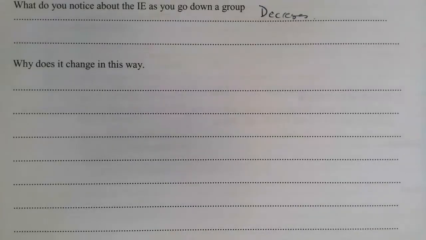So we need to think about this in terms of our 3 main categories: proton number, shielding, and then the position of the electron. So the proton number will be pulling it the wrong way, because as you go down a group, the proton number increases. But this increase in proton number is offset by the changes in the other 2.